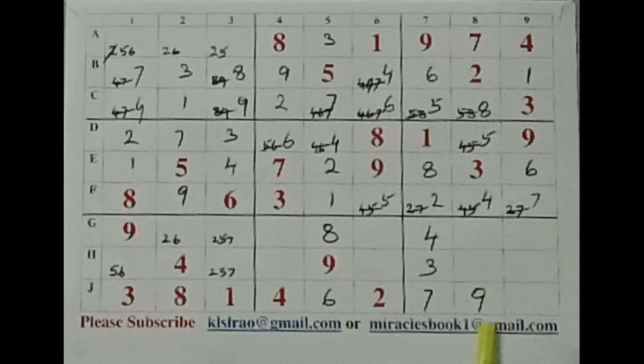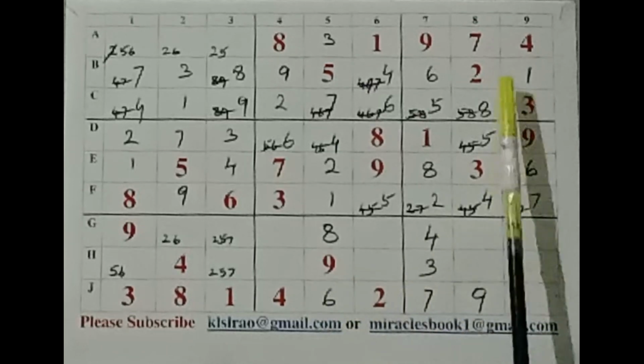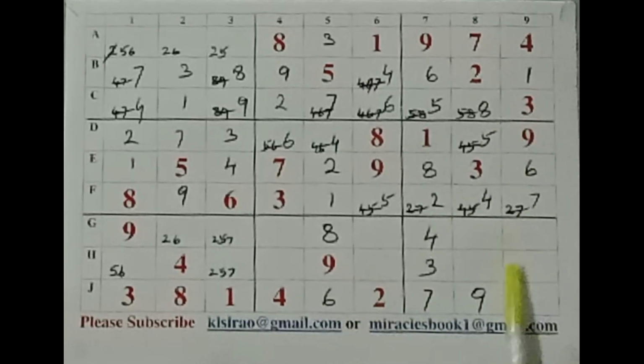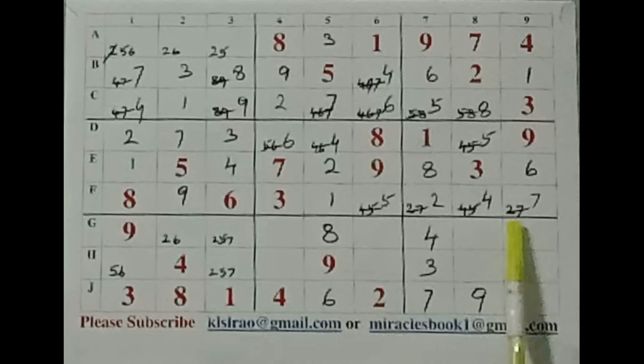Still we have these gaps. Okay, look at this box once again. Let us see. 1 gets these 2 places. 2 there. 3 places for 2 here. Of course, this 2 is there. 2 places for 2. 3, 4, 5. 5 gets these 2 places. 5 gets these 3 places.